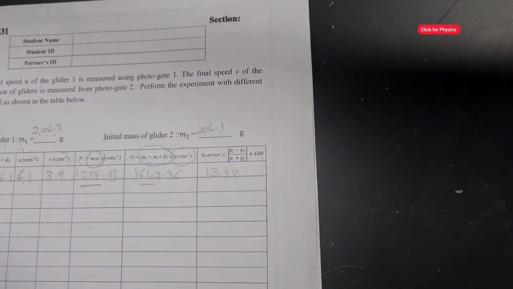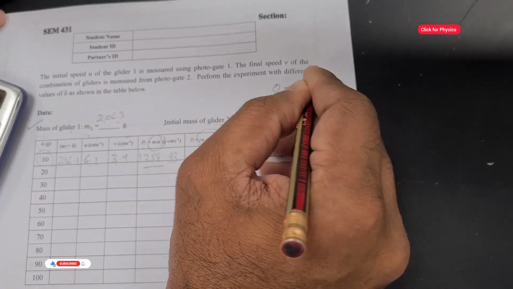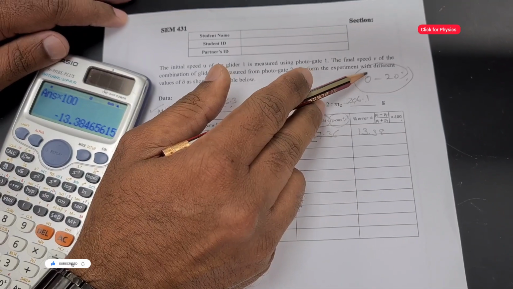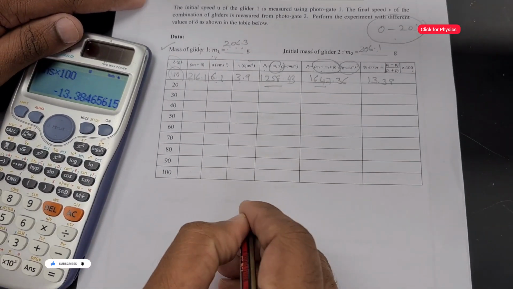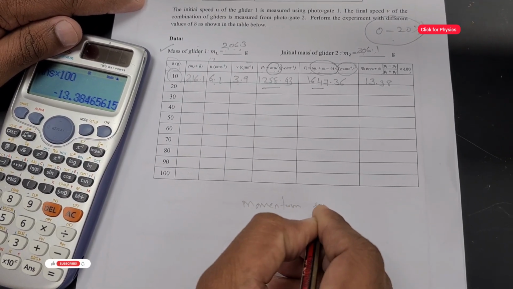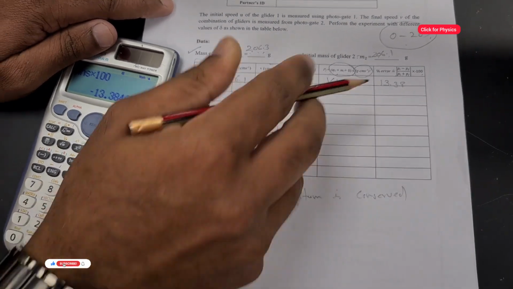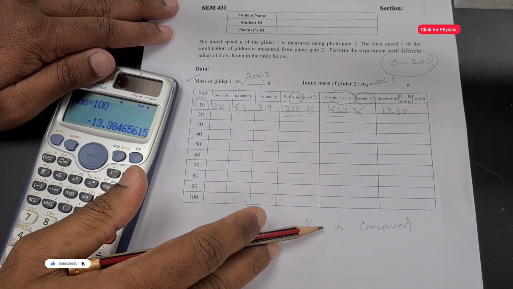My error percentage is 13.38. My dear, I already told you, if your error percentage is between 0 to 20%, it is acceptable. So if your error percentage is between 0 to 20%, then you can say momentum is conserved. If your error percentage is greater than 20, then you have to say momentum is not conserved.